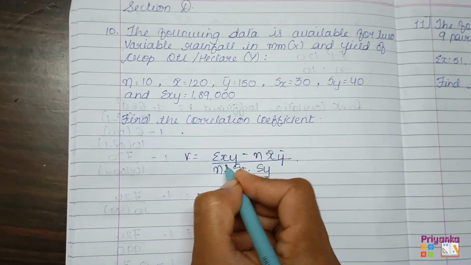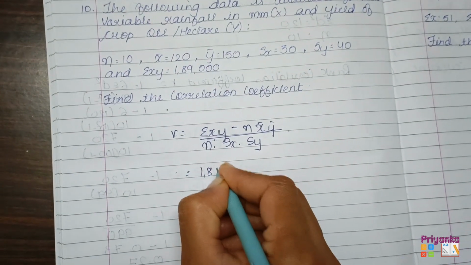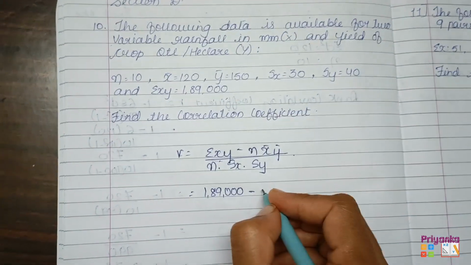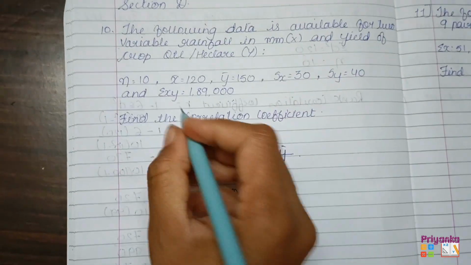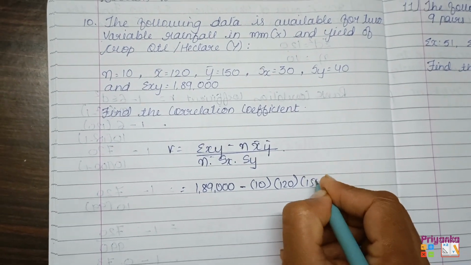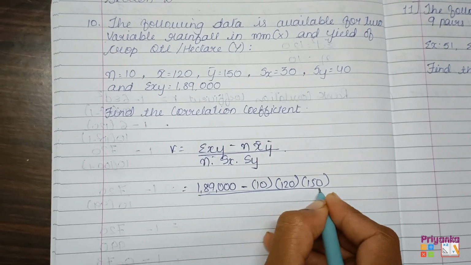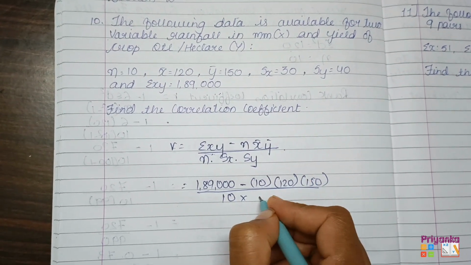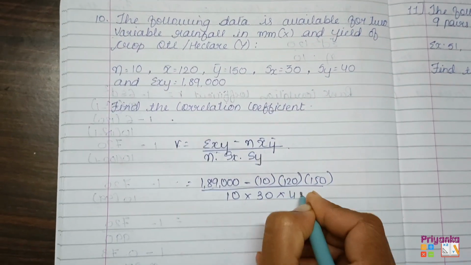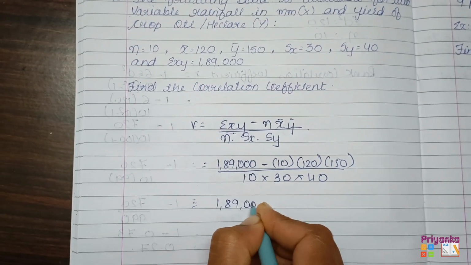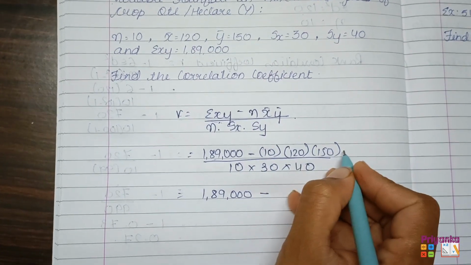So let's keep the information first: 189,000 minus n is 10, x bar is 120, y bar is 150, upon n is 10 multiplied by Sx, that is 30, and Sy is 40. First take out the multiplication of these numbers.